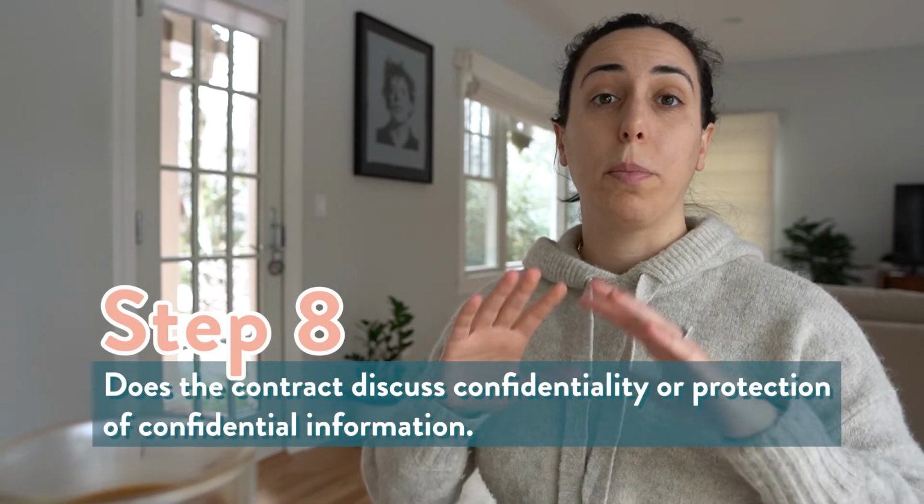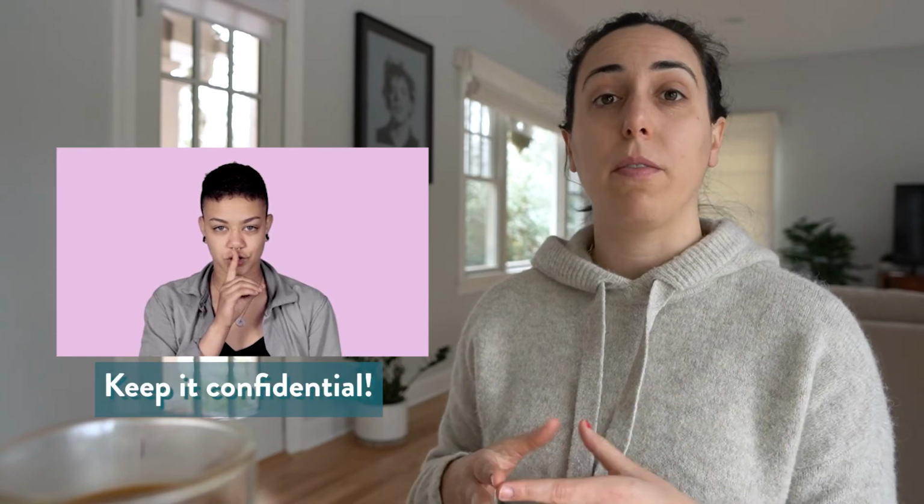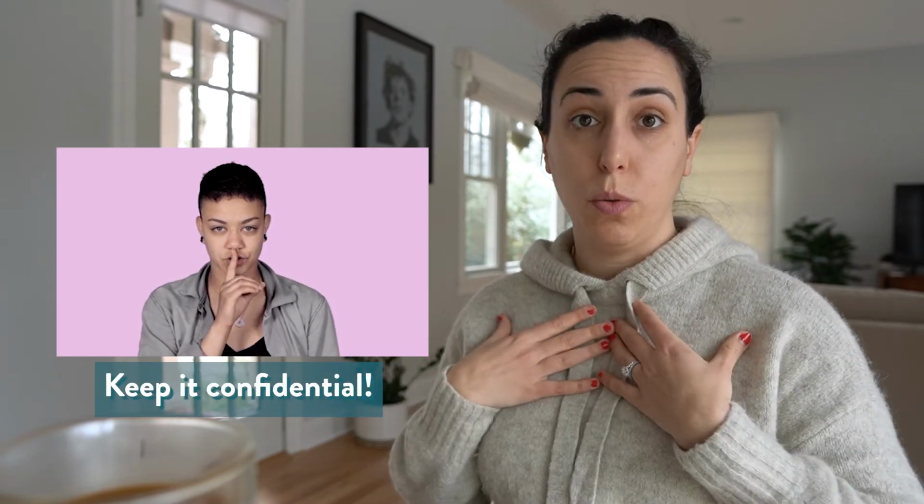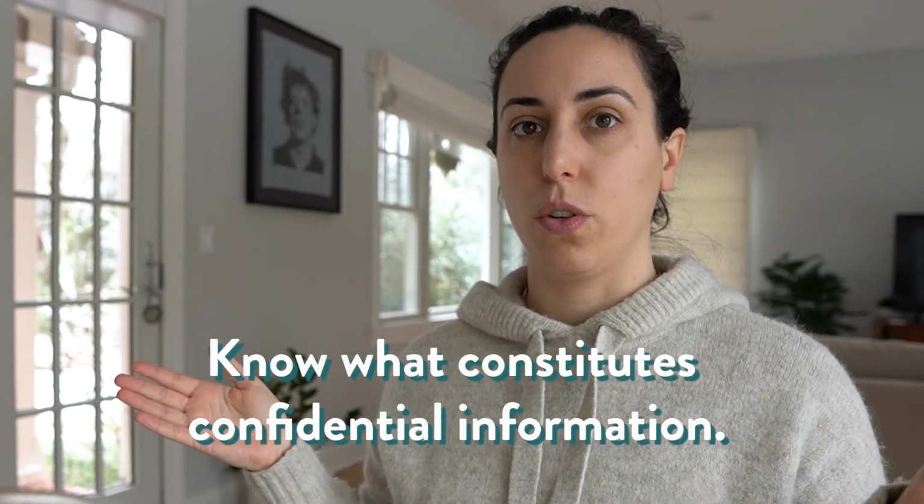Last but not least, the eighth thing I want you to look for in any contract that you sign is whether or not it discusses confidentiality or protection of confidential information. So again, depending on whatever you're talking about or what this contract is for, there might be some confidentiality law that applies to you or that applies to them or both of you. It might be a mutual non-disclosure. So it's really important for you to know whether or not there's any non-disclosure information baked in there, or whether there's a confidentiality agreement baked in there. It's really important to know whether you're being held to the same standard as they are and vice versa, and also what constitutes confidential information.